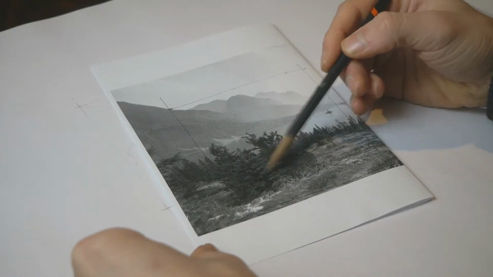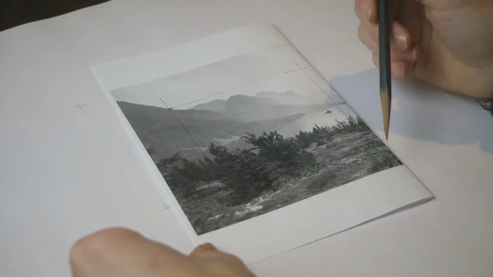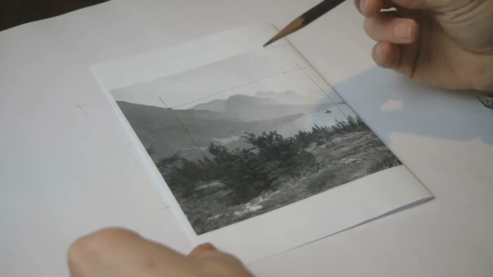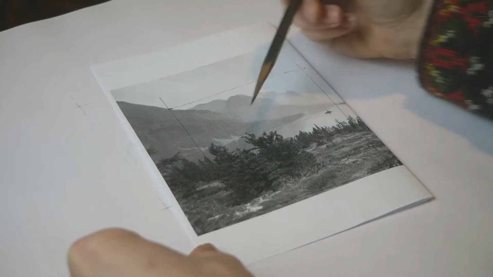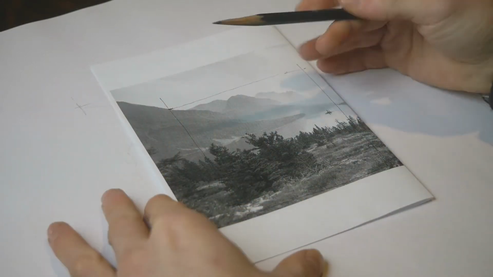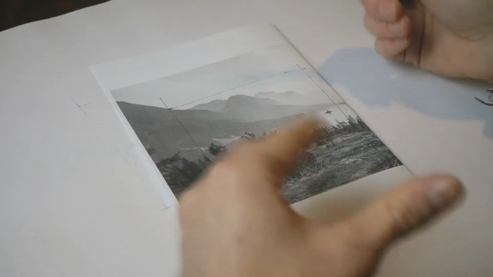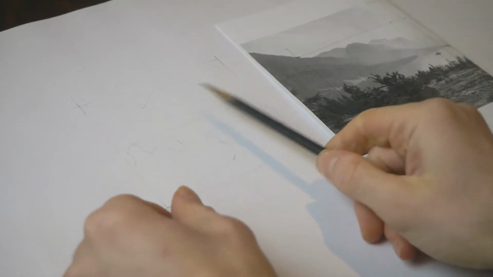So that's where we'll find our darkest dark, and then everything else will be a kind of progression in between that. But we're going to look for the darkest dark, we're not going to look for lots of detail, we're just going to block in large areas of tone that will roughly match their relationship in the reference.